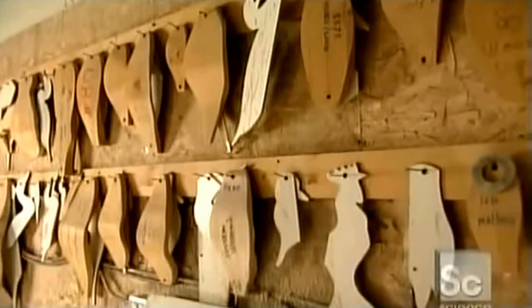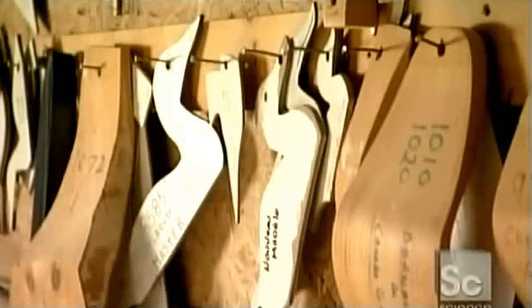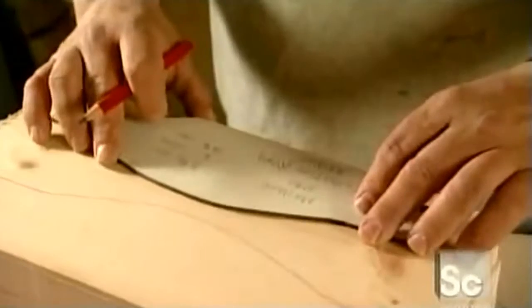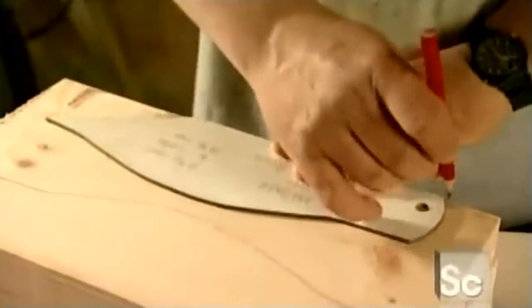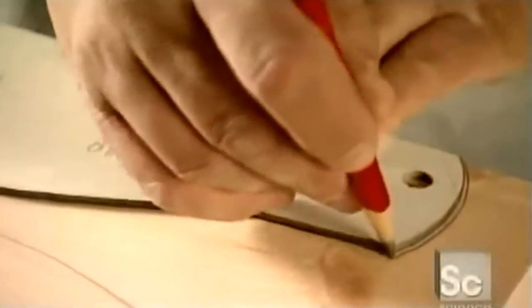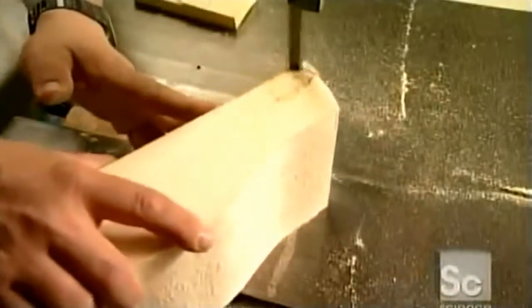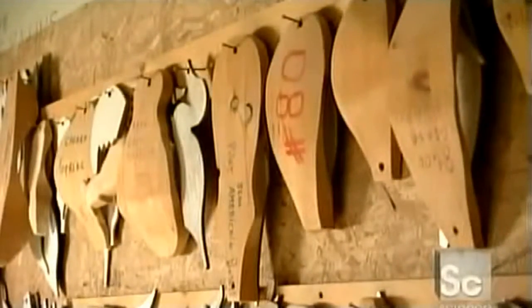Each model has 3 wooden patterns, for the top, the bottom, and the profile. Here, a worker traces the outline of the bird's profile in pencil on the wood. Since this is a small model, he'll make 2 birds with 1 block. Using a bandsaw, he trims along the trace line. This company recycles the cutoffs into fireplace kindling and shavings for farm stables.